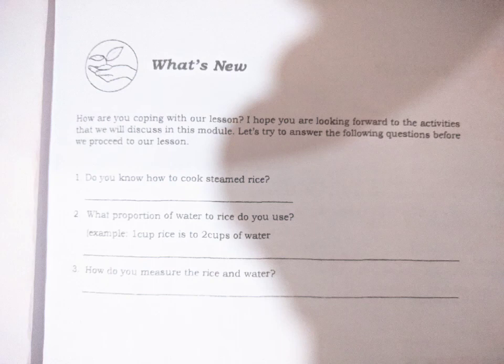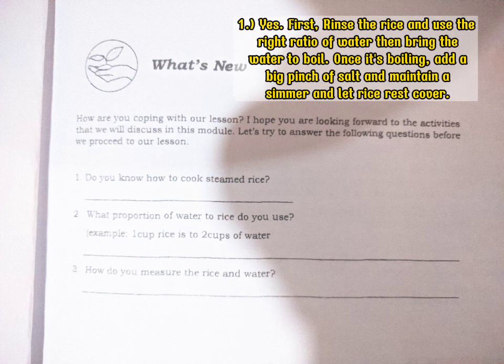How are you coping with our lesson? I hope you are looking forward to the activities that we will discuss in this module. Let's try to answer the following question before we proceed to our lesson. Question number 1. Do you know how to cook steamed rice? Answer. Yes. First rinse the rice and use the right ratio of water, then bring the water to boil. Once it's boiling, add a big pinch of salt, then maintain a simmer, and let the rice rest covered.